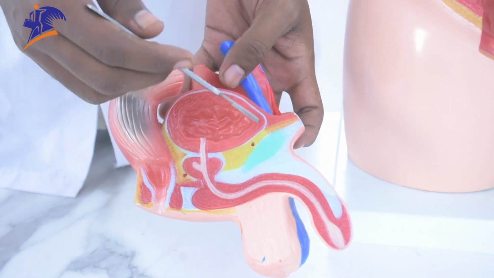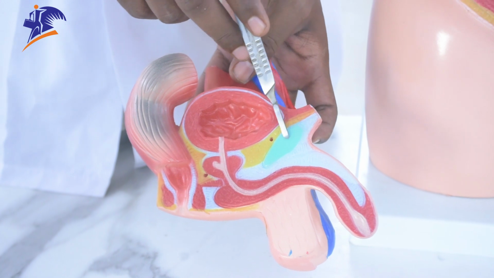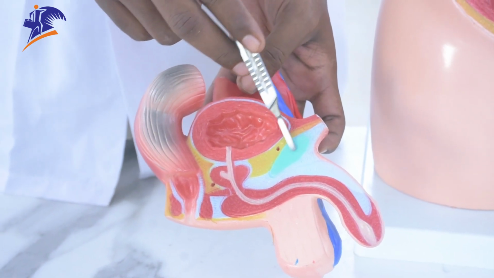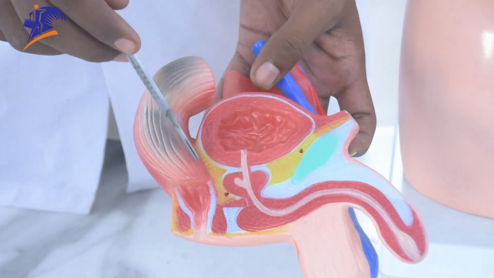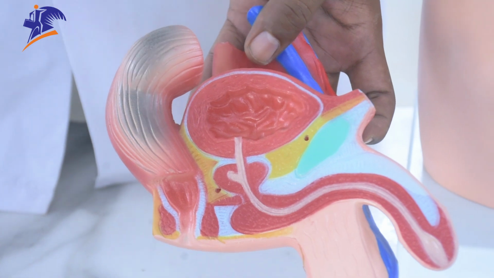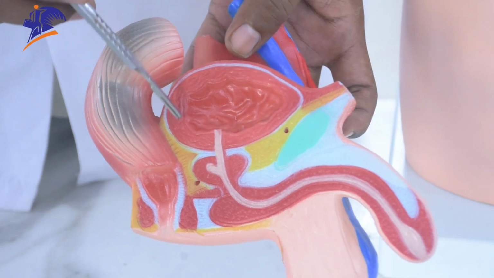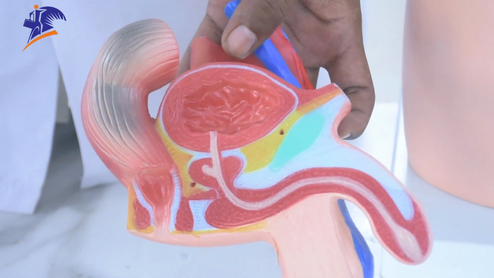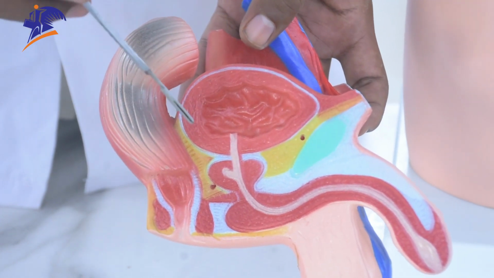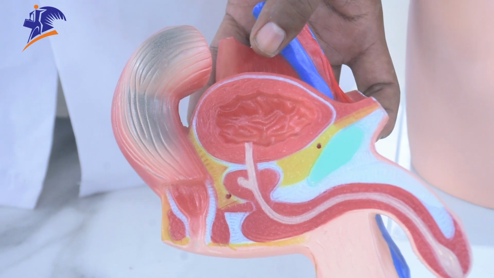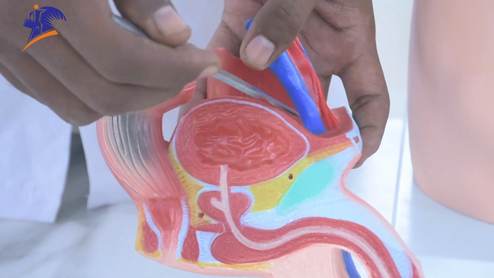The urinary bladder is pyramidal in shape. It has the apex, which is located anteriorly in relation to the symphysis pubis, and the base, which is located posteriorly, related to the rectum. The muscles of the urinary bladder are called the detrusor muscles. The bladder has a superior surface and two inferior lateral surfaces. The bladder is covered superiorly by the peritoneum.